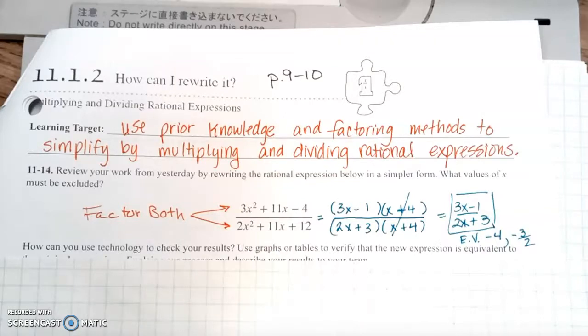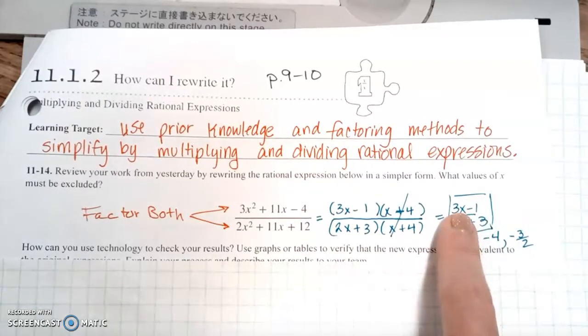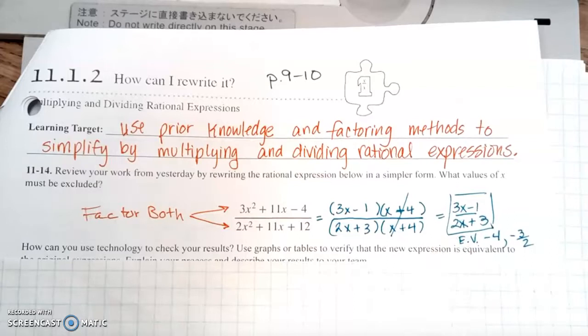So you can use our factoring methods that we've learned so far. That's going to cancel the x plus 4 and the x plus 4 because they're factors. They are allowed to cancel, leaving us with just the 3x minus 1 over the 2x plus 3. Then it also asked us to give the excluded values. Okay? So the easy excluded value is this one, right? What's going to make this 0? You plug in a -4 there, right?